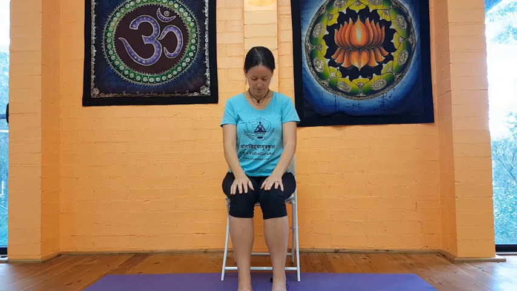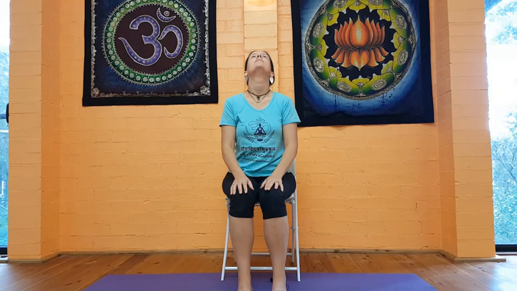Okay, now we're going to just do some movements of our neck. So inhale, exhale, bringing your chin down towards your chest. Inhaling, straightening your neck. Exhaling, tilting your head back. Inhale, straighten. Exhale to the left side, keeping your shoulders relaxed. Inhale, straighten. Exhale to the right. Inhale, straighten. Okay, very good. Carry on.